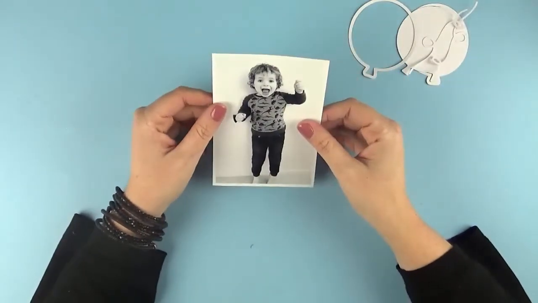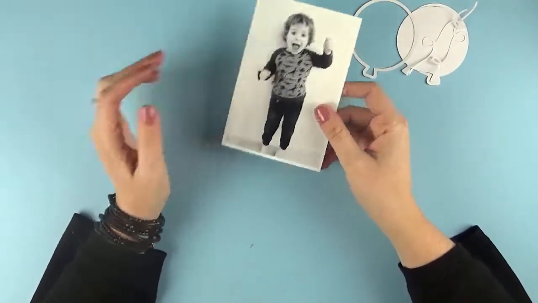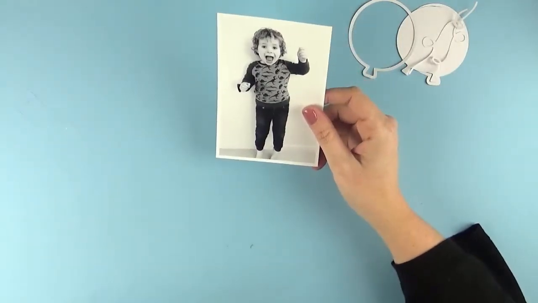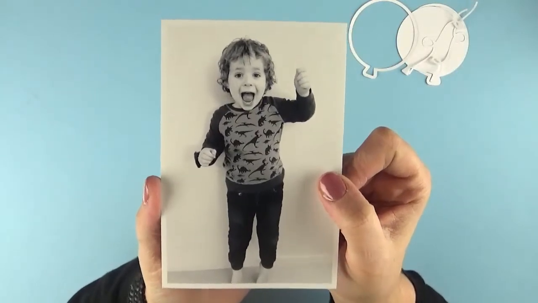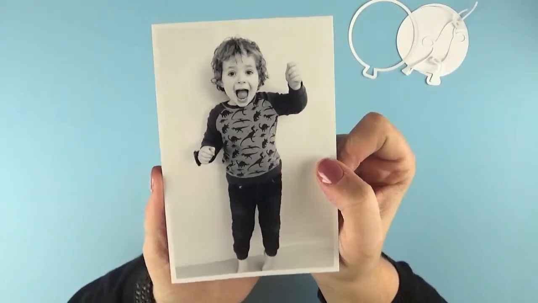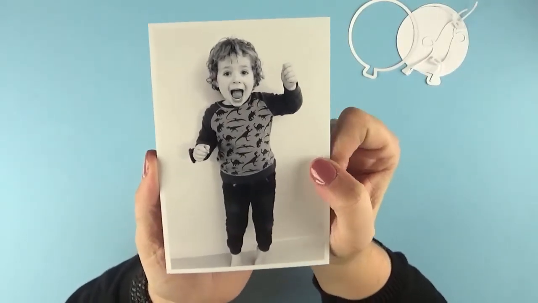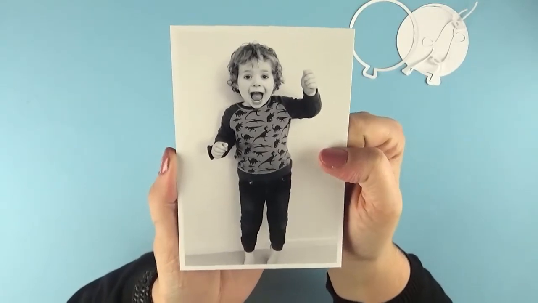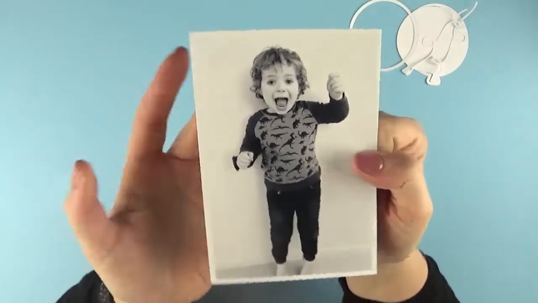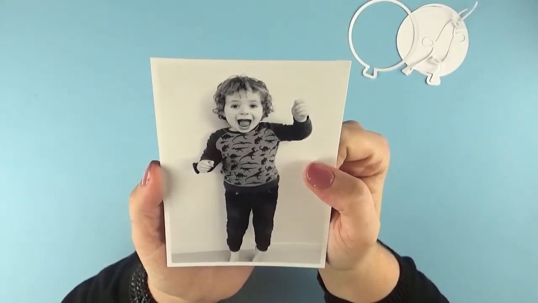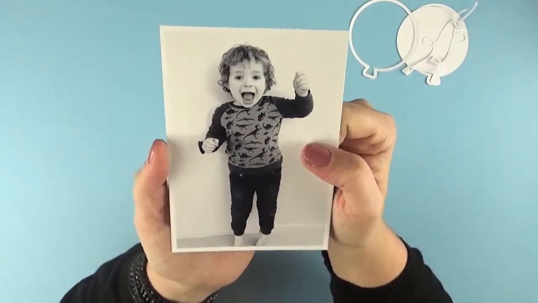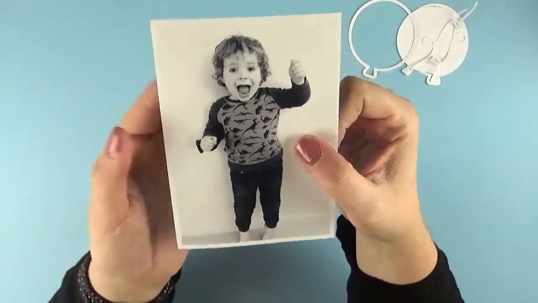How many sleeps did he work out? Something like 5 sleeps. We're counting down until it comes. So he's so excited to be 4. I think he's just more excited for his party and his presents, but you know, he's going to be a big boy, and he has absolutely grown so much in this past year.